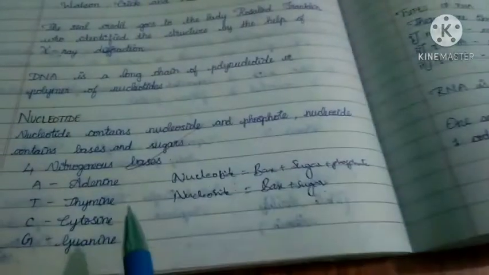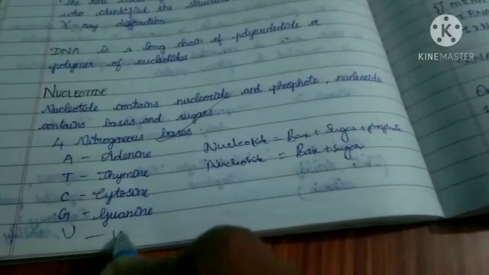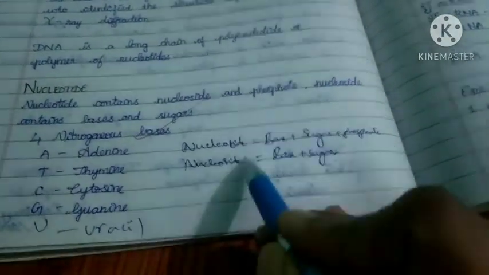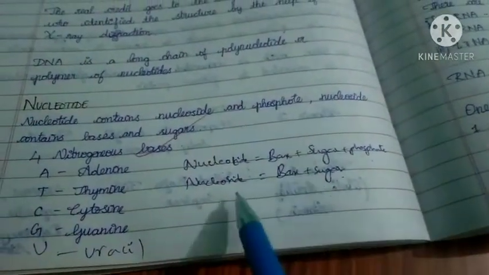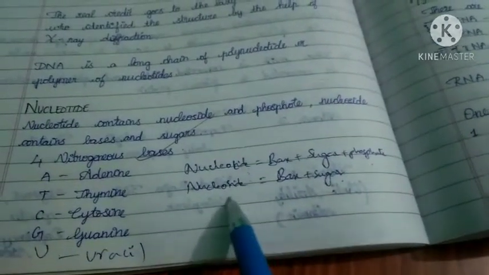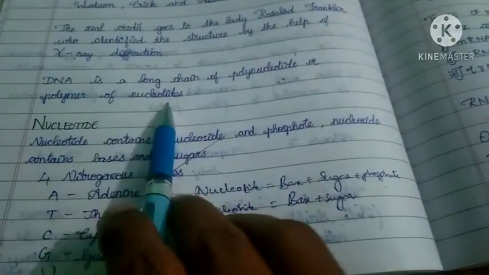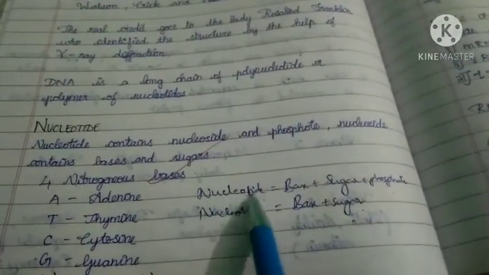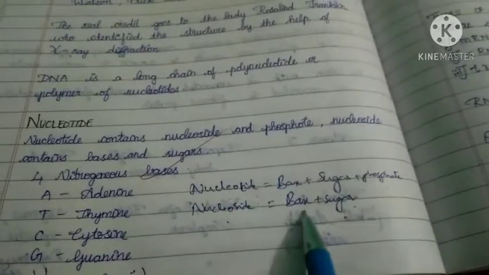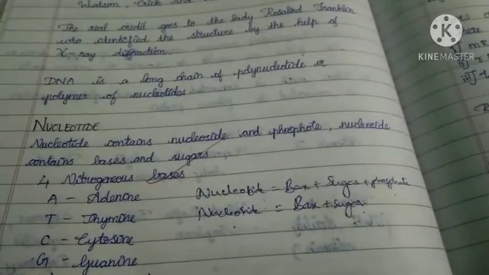What are bases? These are the bases: adenine, guanine, thymine, cytosine, and uracil. See, nucleotide means base plus sugar plus phosphate. Nucleoside means base plus sugar. What is the point here? DNA is a polymer of nucleotide. That means DNA contains nucleoside as well as nucleotide, because nucleotide contains nucleoside. Base means these are the bases. Sugar means carbohydrate. Phosphate means PO4 minus 3.